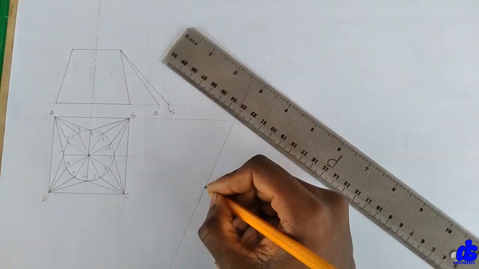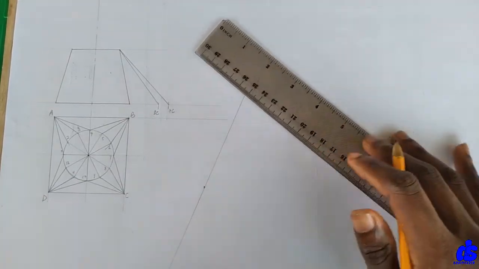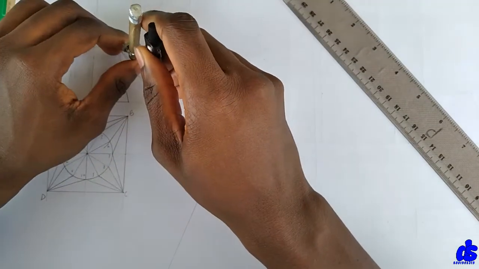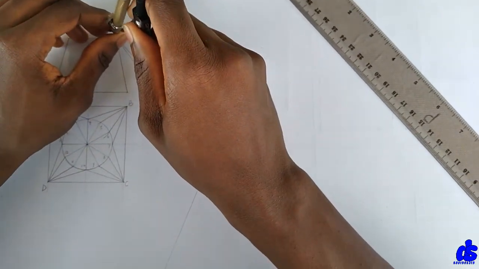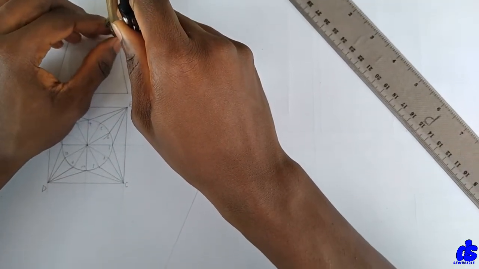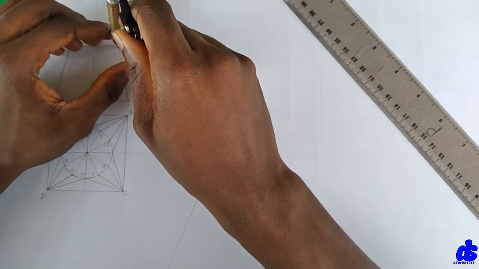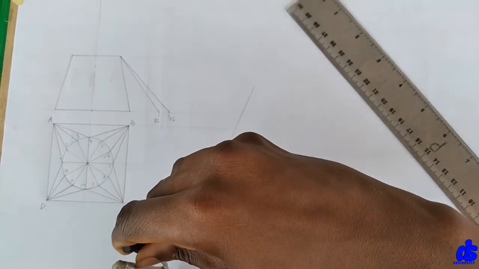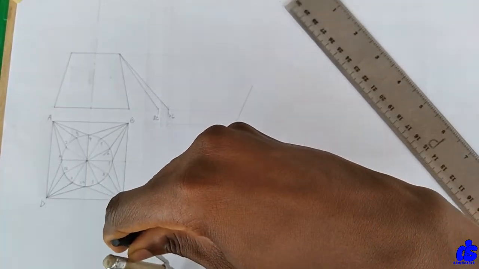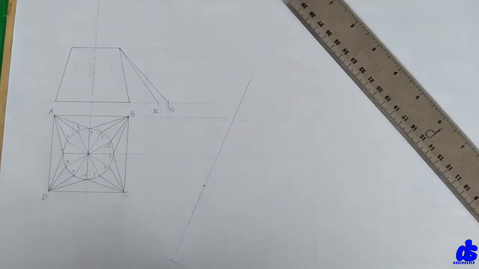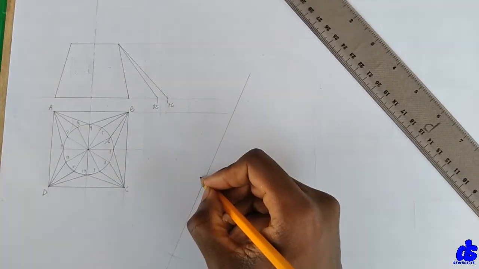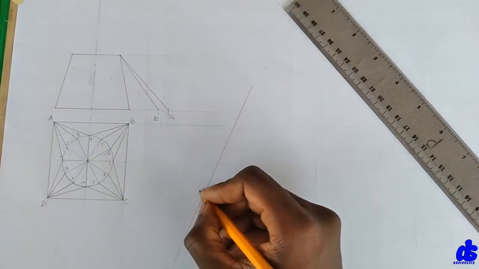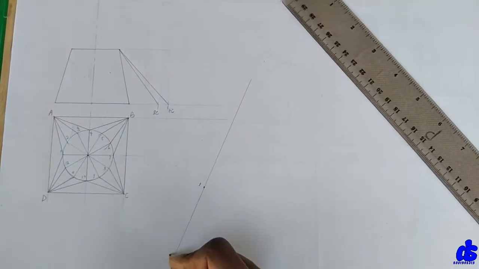So I'll first mark any point on the line I've drawn. Now go to 7C and pick that distance. Right, I'm going to stand here and describe an arc. Right, so now we know this point. So we know this point to be point 1 and this point to be point A.